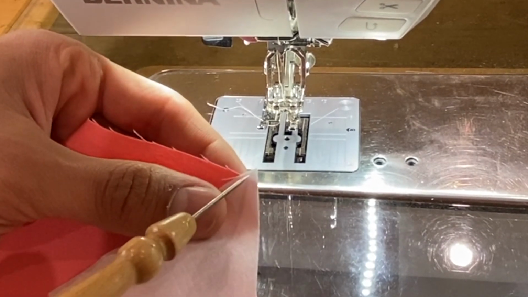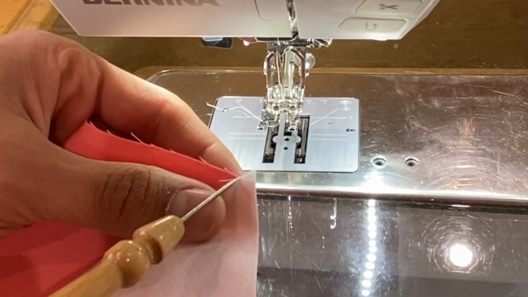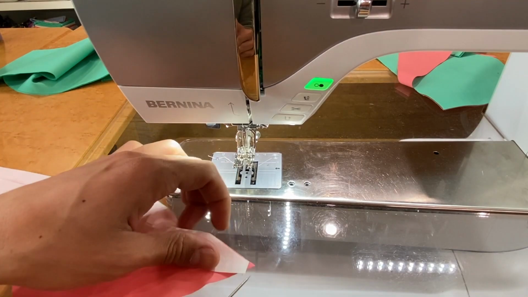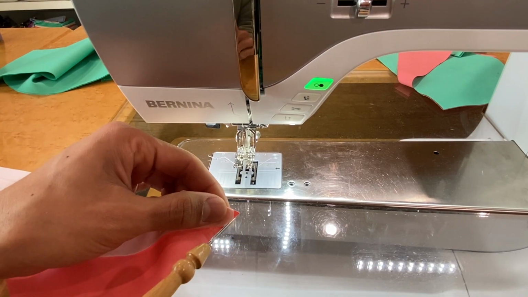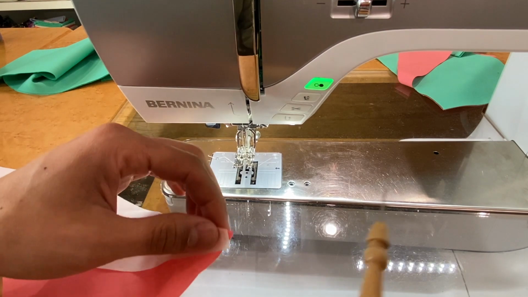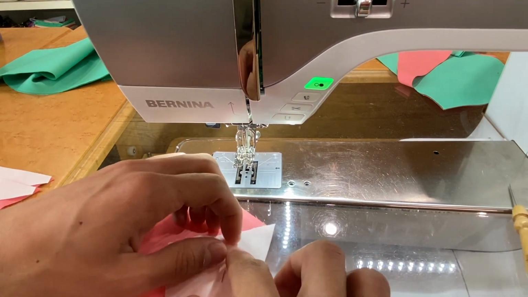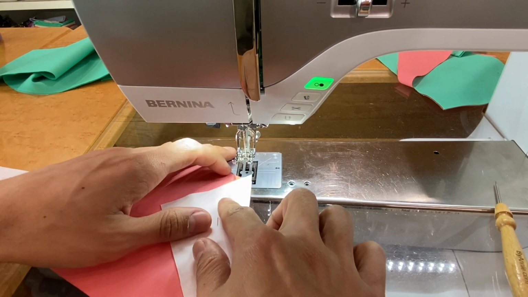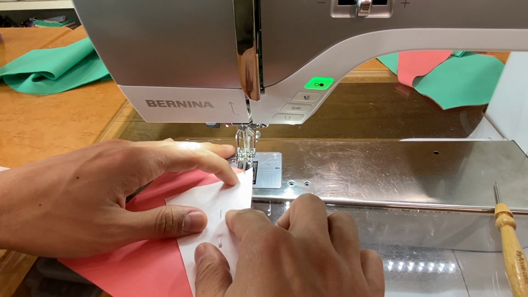When we place this under our 1/4 inch foot, we want to start from this section here, and when we get to the bottom, it will end in this little section here. That will give us a very pretty block. So let's start sewing.